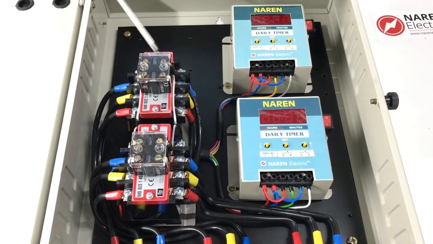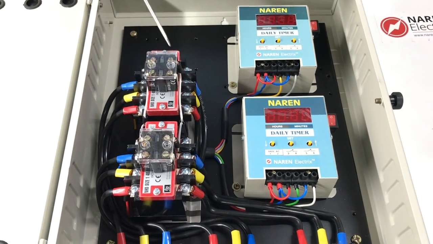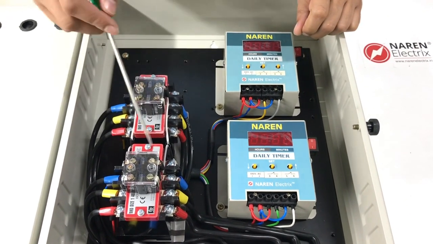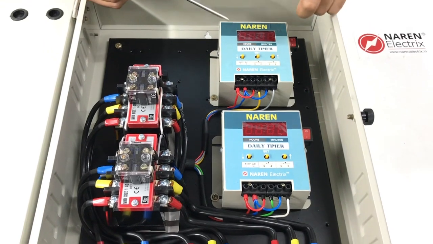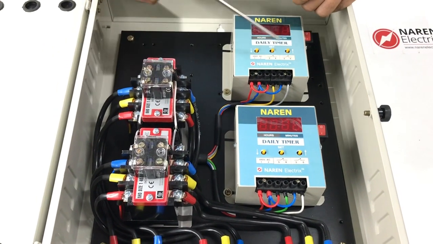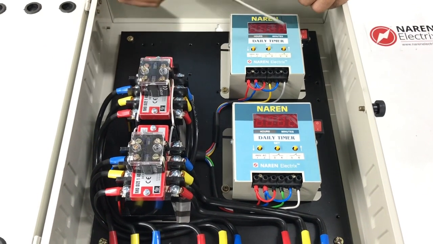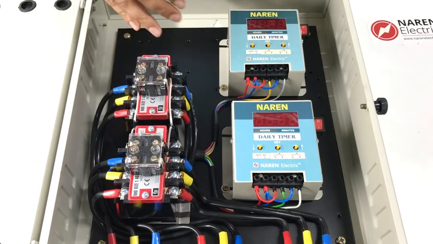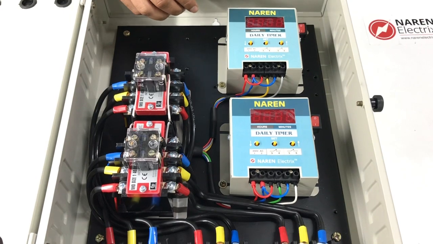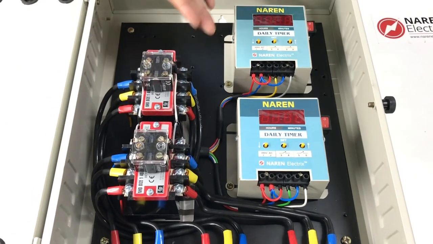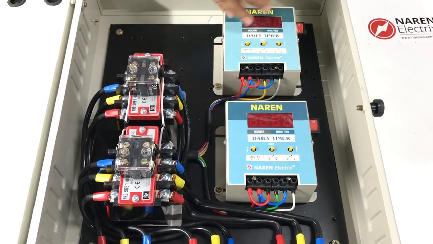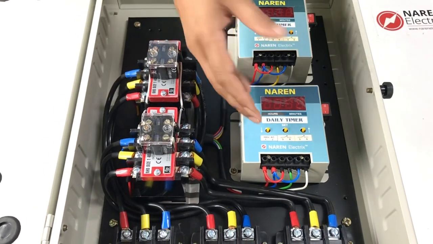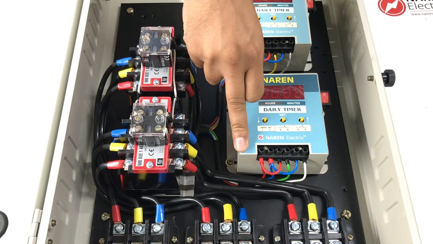We have given two independent timers, one timer for each of the meters. Let us say the top contactor and timer is for the commercial meter, and the bottom contactor and timer is for the domestic meter. These are the real timers, the daily timers, which are in place. They can set clock-based timings for that particular contactor based on the load. Suppose the client is using the commercial timer for 4 to 5 hours in a day, and the rest of the day goes to the domestic meter.